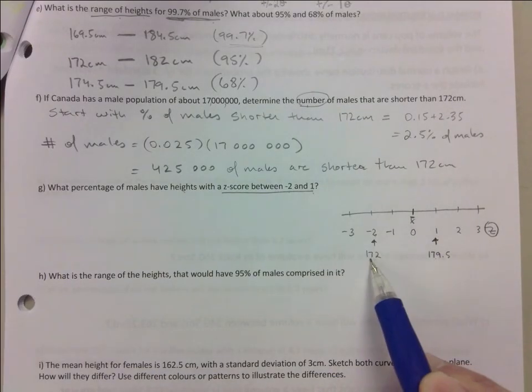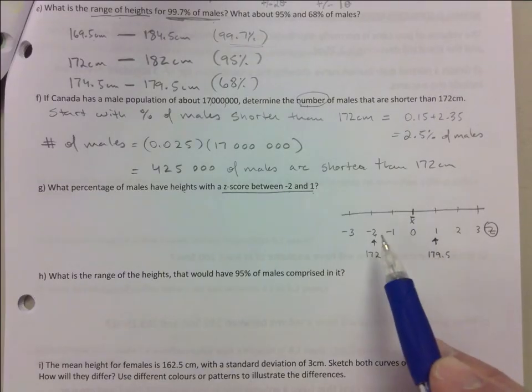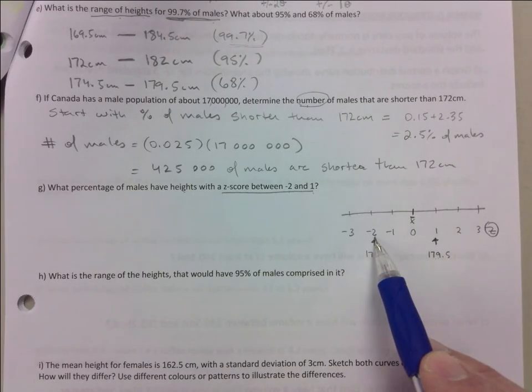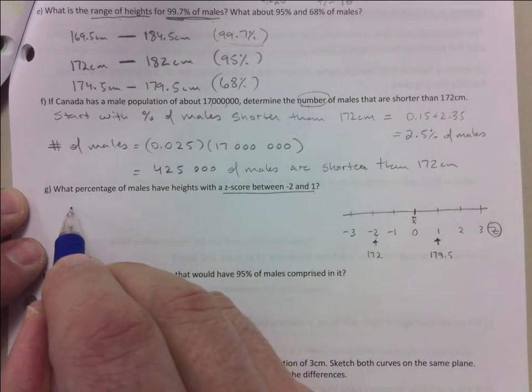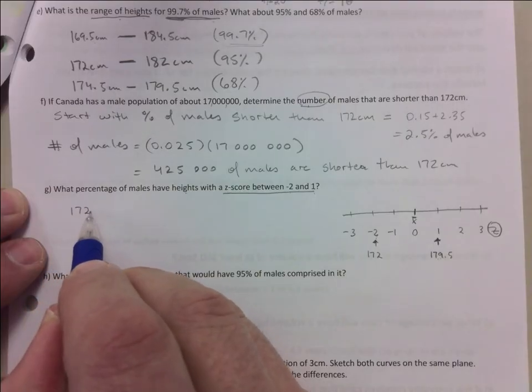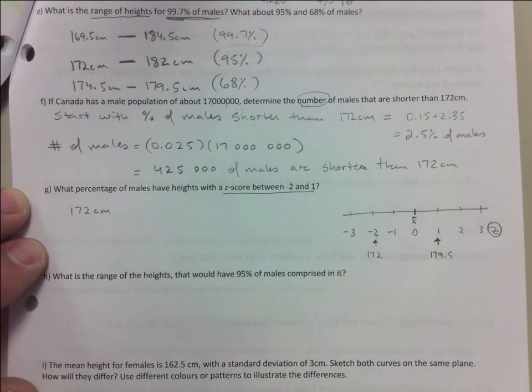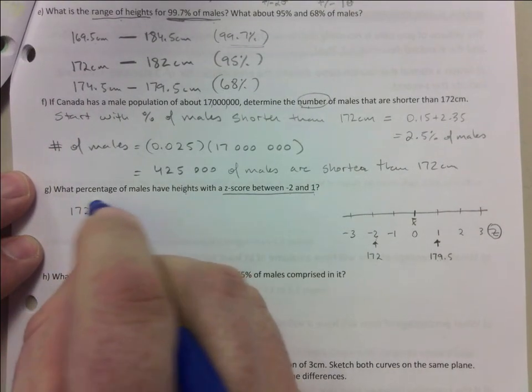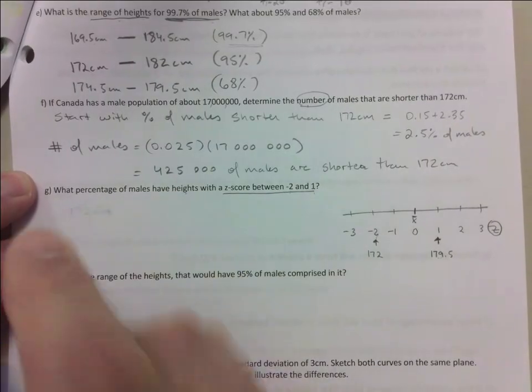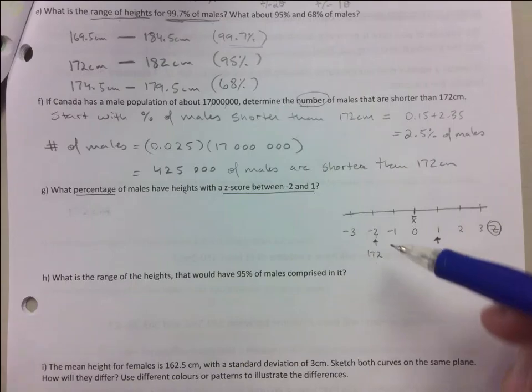So these are the two heights that go with that z-score. Okay. So let's go here. 172 centimeters. Oh no. This is not what it's asking for. It's asking for percentage. But that's okay still.